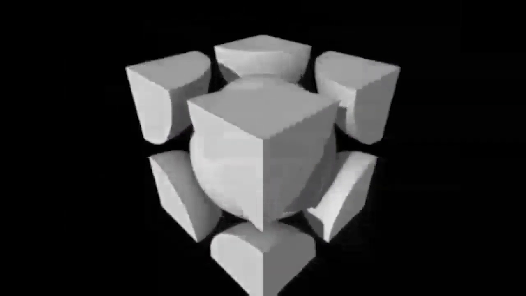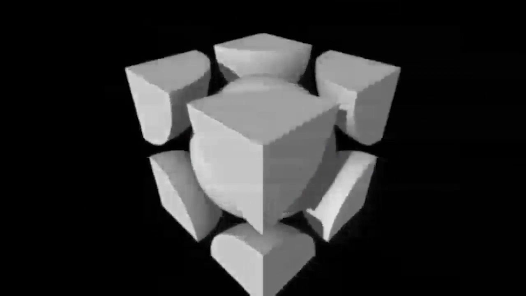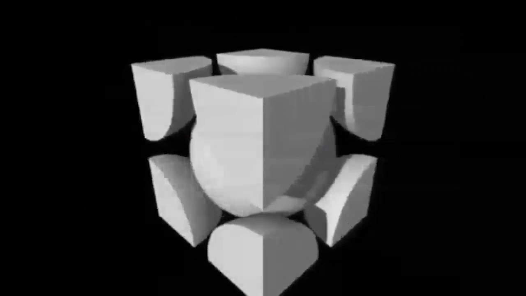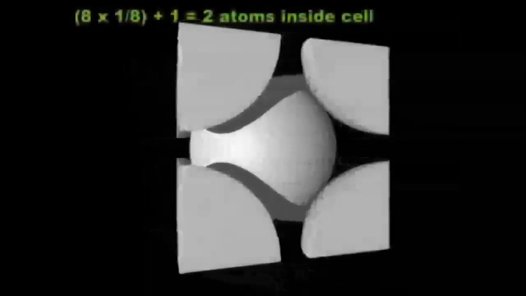The unit cell of the body centered cubic cell is shown here. In addition to 8 vertex atoms, the cell consists of one body atom that lies entirely inside the cell. This gives the equivalent of 2 atoms inside the cell.